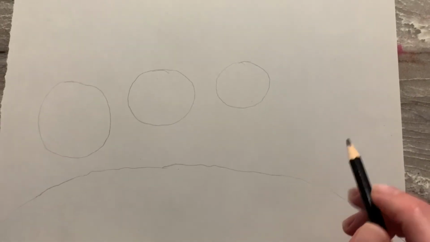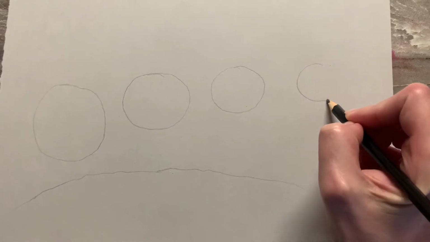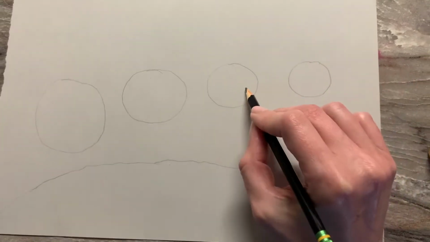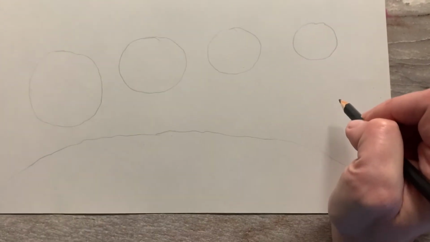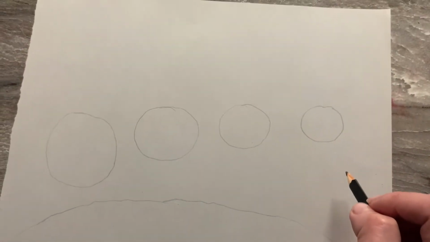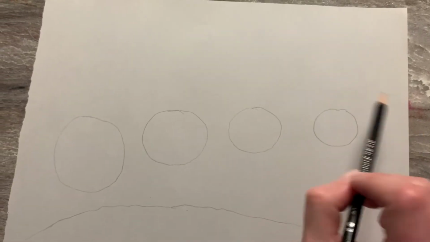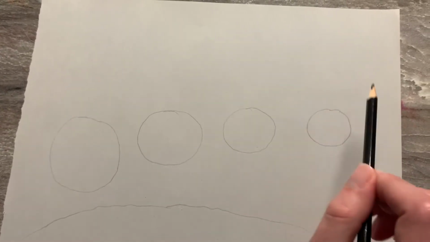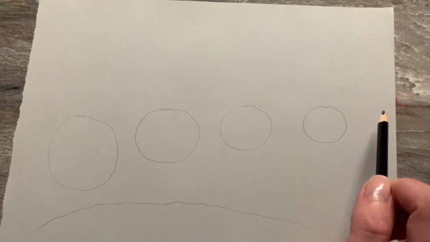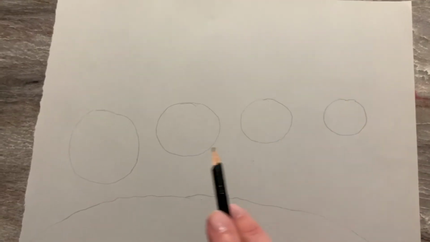Our next planet is Mars, so I'm going to make a circle right here and draw it just a little bit smaller than my Earth circle. Now, in outer space, we have something called the asteroid belt, and this is where a lot of comets and things scientists can spot. The asteroid belt is filled with all kinds of space rocks.